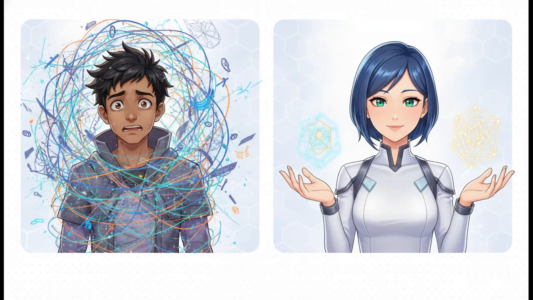And it works brilliantly for verbs too. You could say, we made the model simple. I mean, it's fine, but it's a little wordy. By using our verb suffix, we simplified the model. We just swapped out a clunky four-word phrase for a sharp, punchy academic statement.